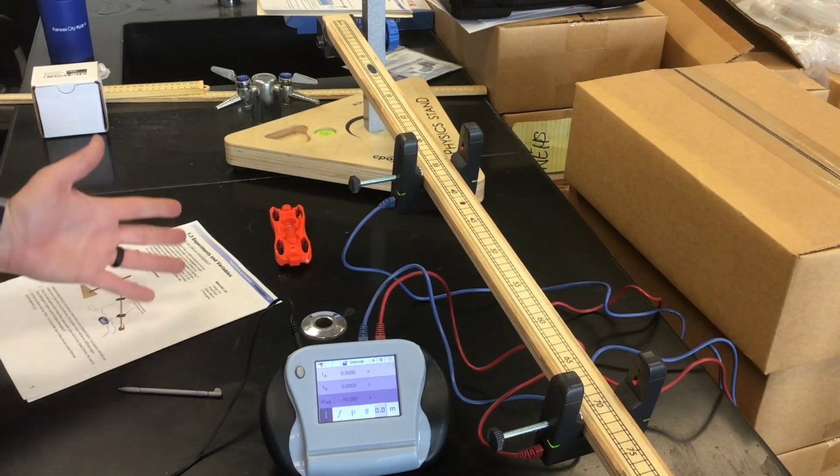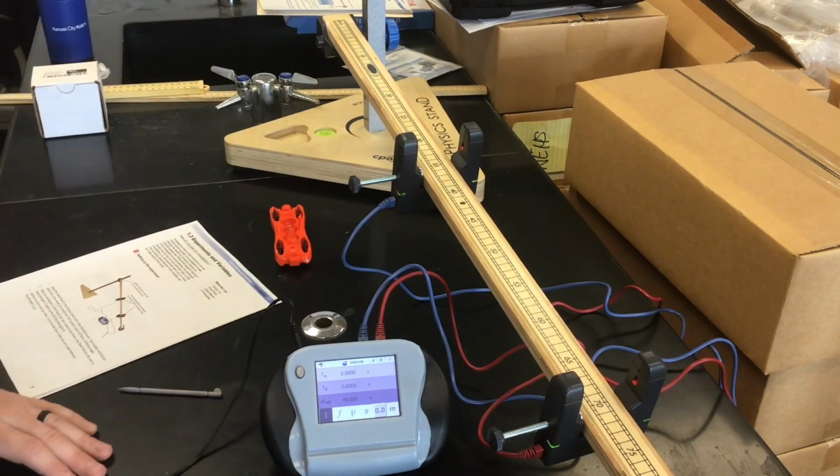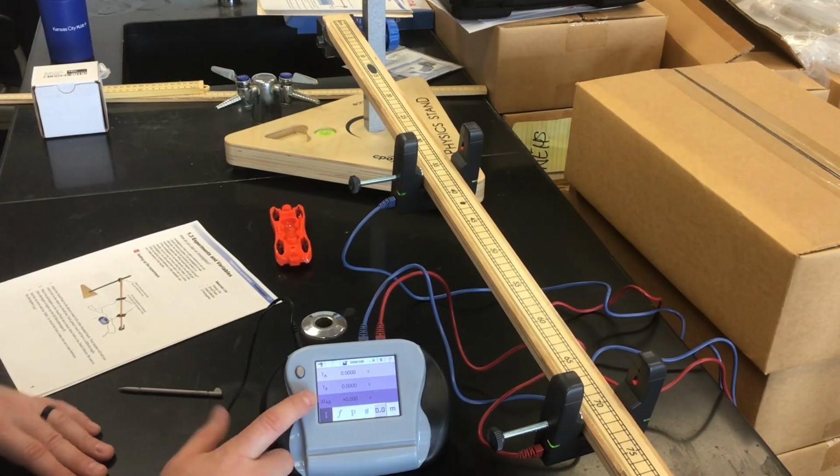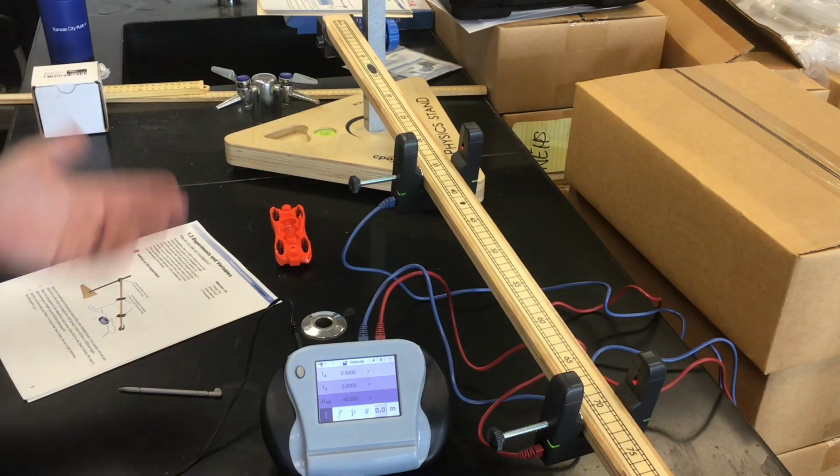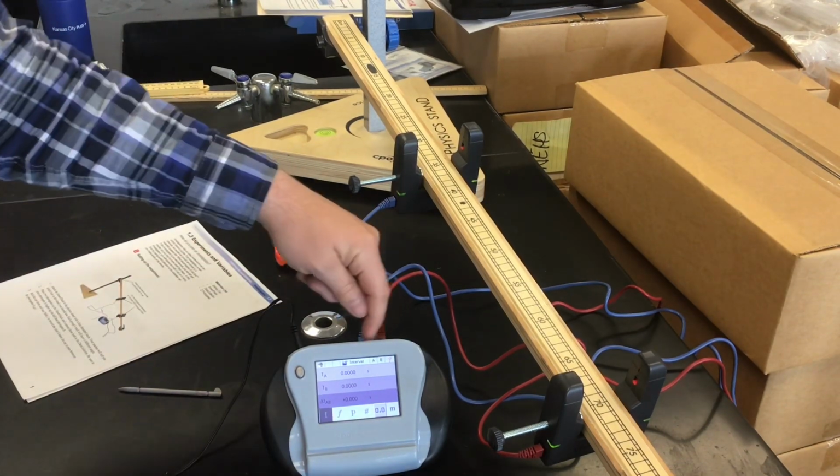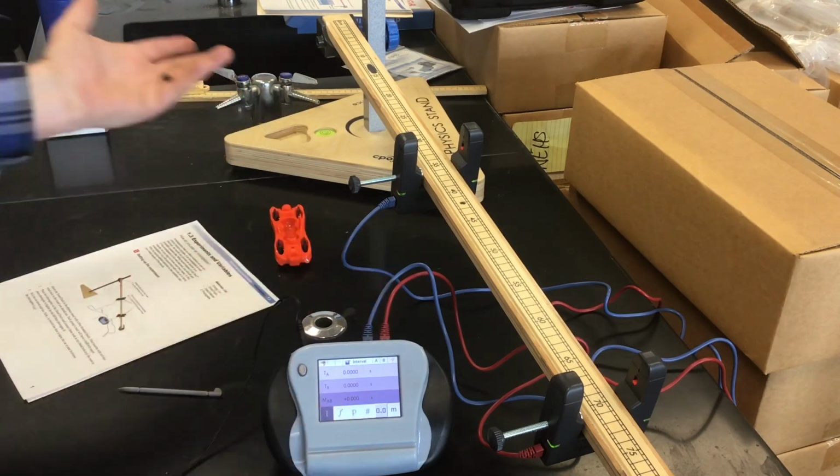If for some reason that got switched up and you're getting negative times, students should probably know you can't really have a negative time. You can just flip-flop which ones these are plugged into, and that will fix that.